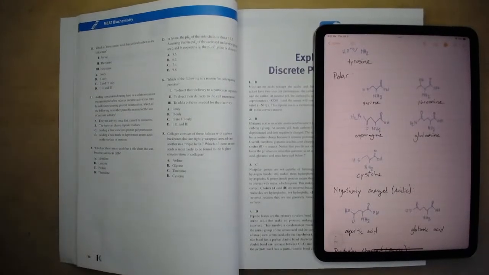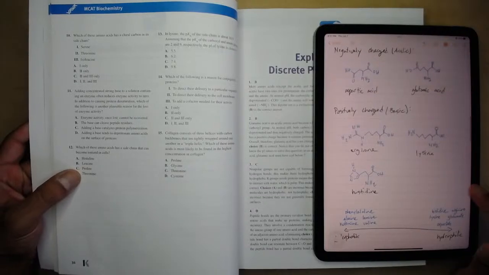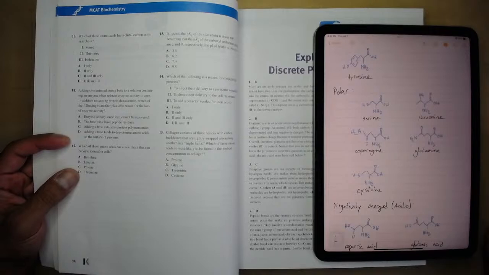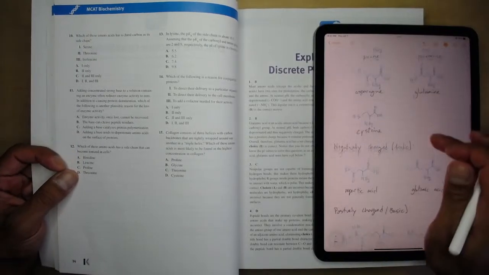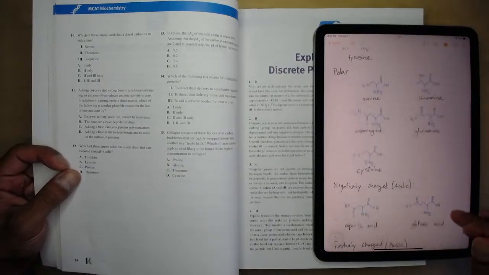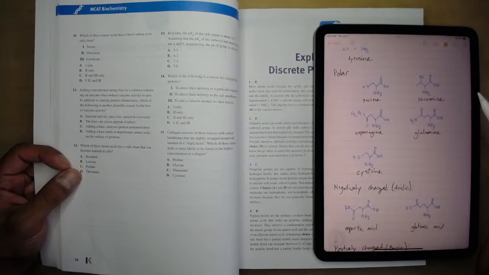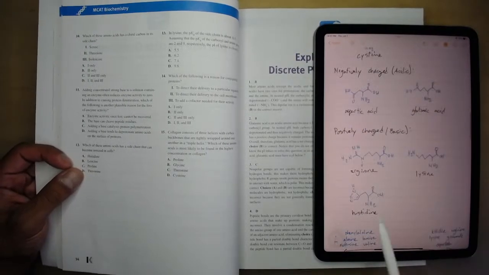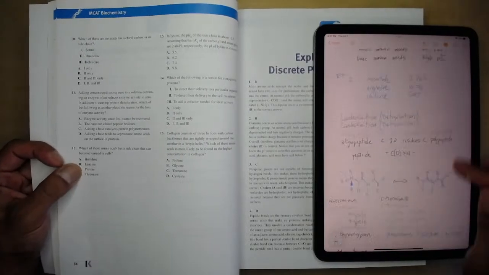So in cells, I guess the key word is in cells. At physiological pH, which of these is going to get charged? Since threonine is not in one of the charged cases, it's just polar, I'm going to say that at physiological pH, this doesn't happen, while at physiological pH, this probably does. I'm going to go with histidine, A.